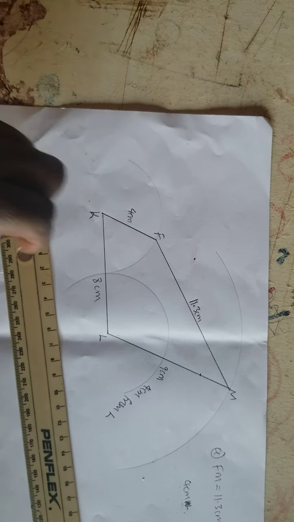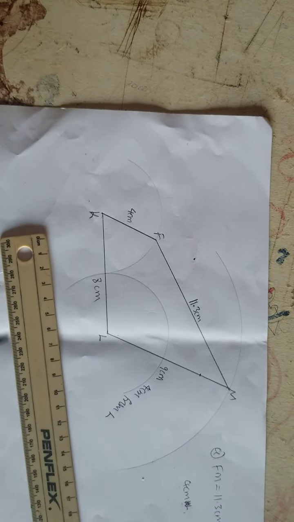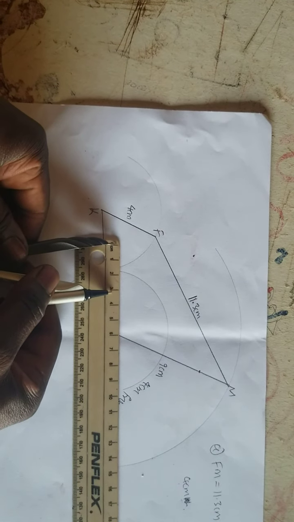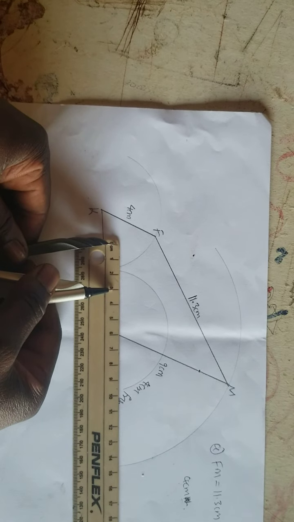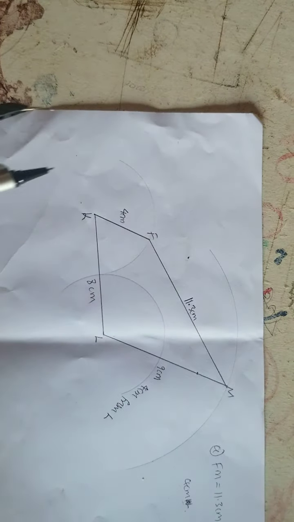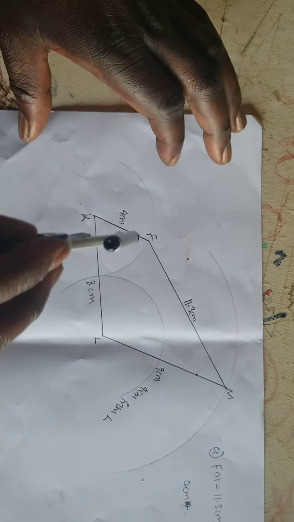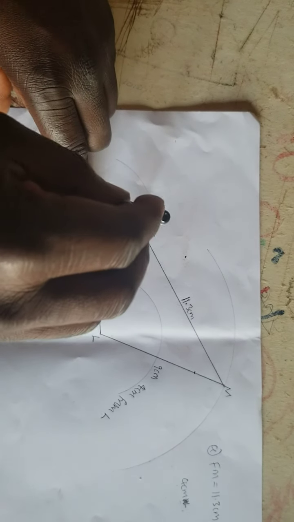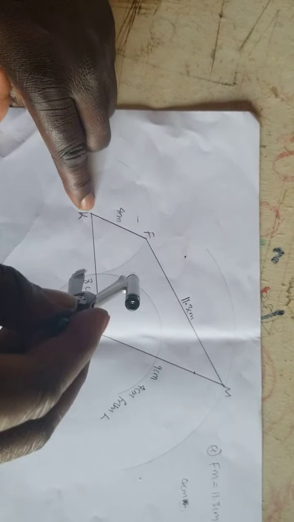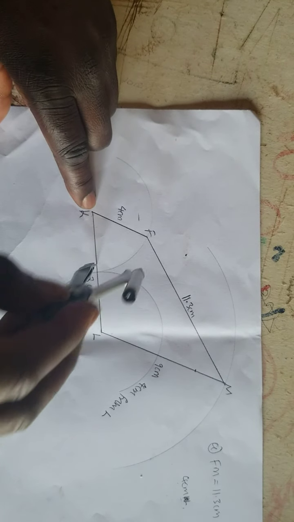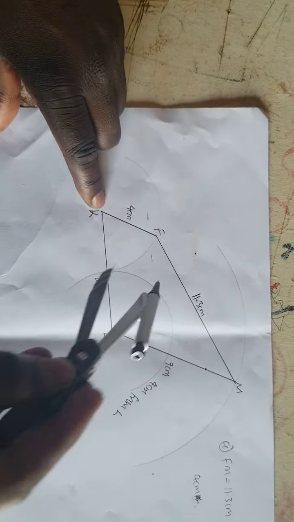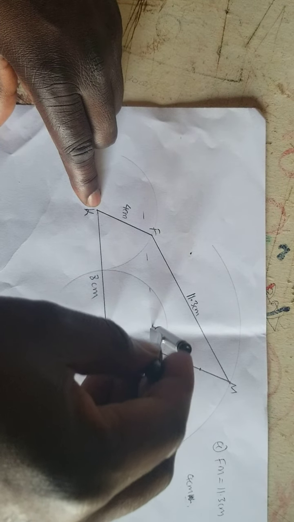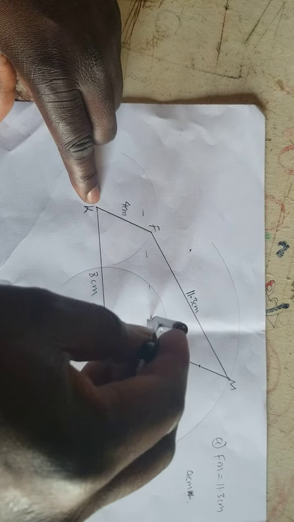There are many ways of doing it. In the other problem, I just used a ruler. But if we want, we can also use a compass, and we correct to 3 centimeters. So this is 3 centimeters. Then I'm going to stand on the line KL, for example at this point, and make an arc or a mark. I'll be moving away from the line, and just make some marks like that.